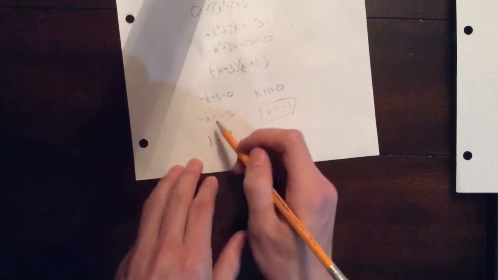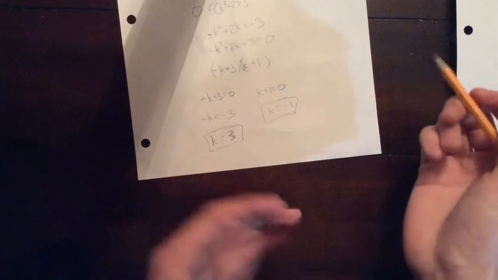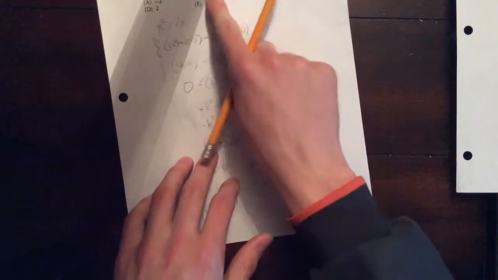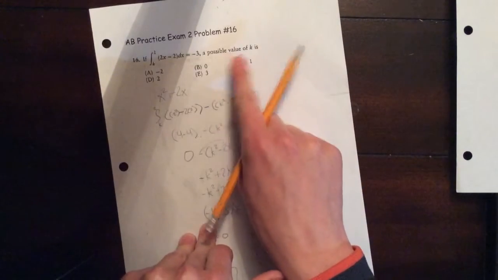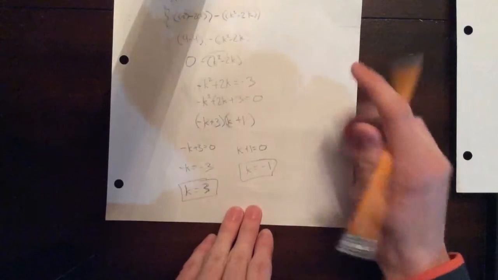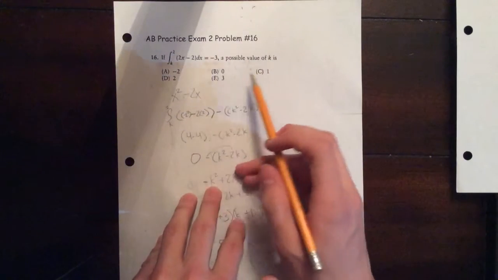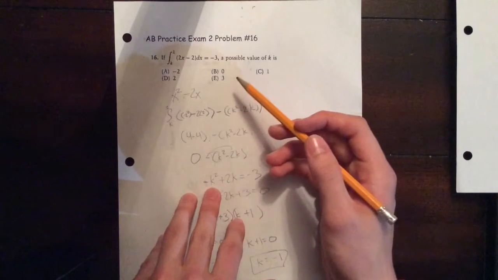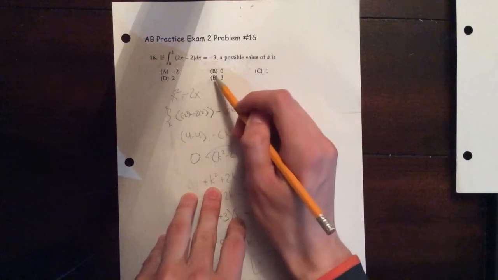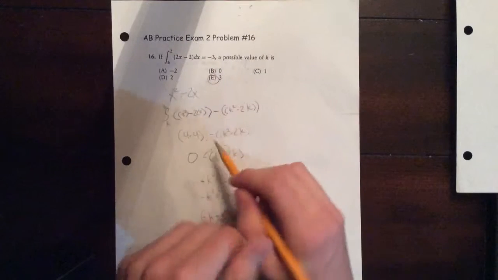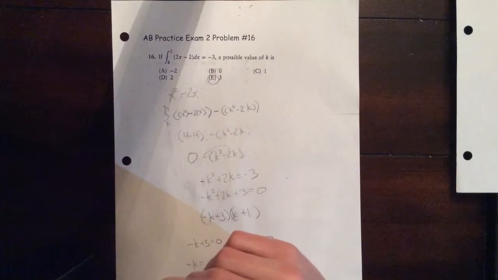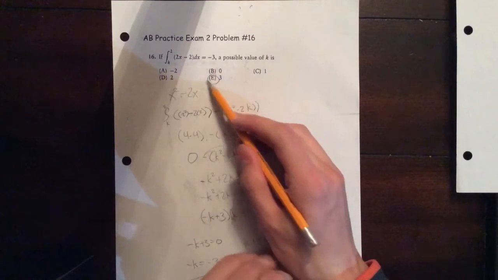Alright. So we have 2 solutions, and it asked for one possible value right here. So we have 3 and -1. And if we look for -1, we don't find it, so it can't be -1. And we see a 3 here, so it has to be E. The final answer for problem 16, exam 2 is E.